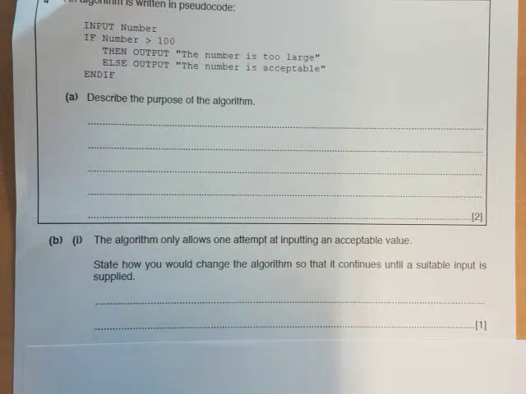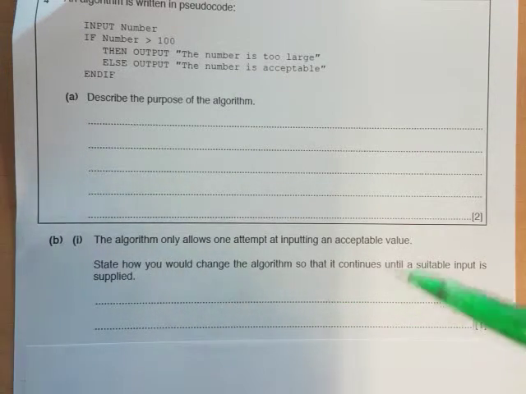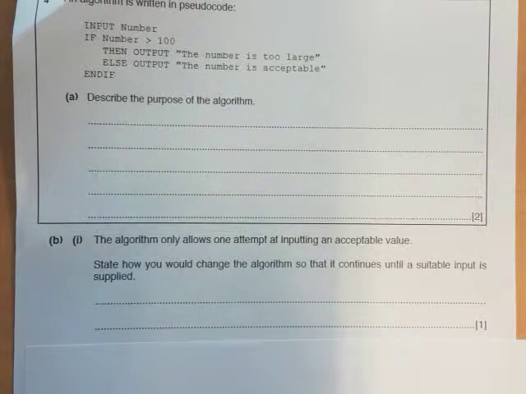What we'd have to do is change it to a while loop, and the while loop would keep going around and around until the condition is acceptable. Remember, when we're using loops, if we know how many times it's going to run, we use a for loop. If we don't, or it may not need to run at all, we can use a while loop.